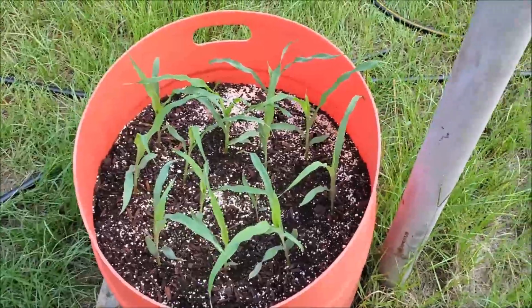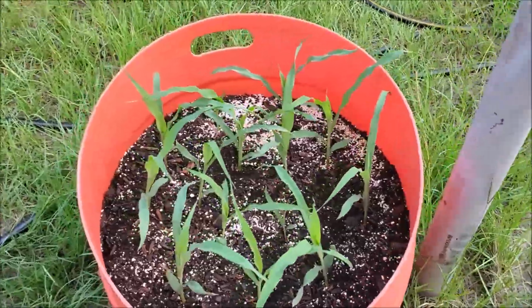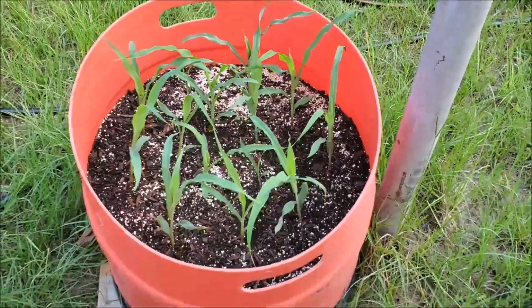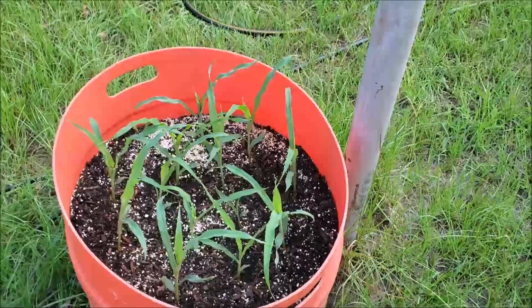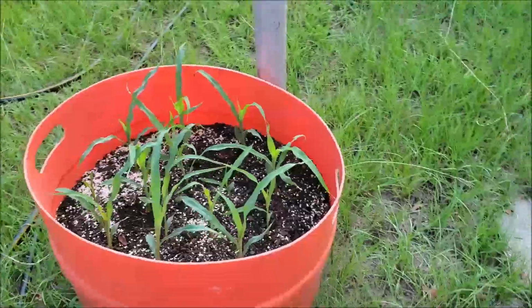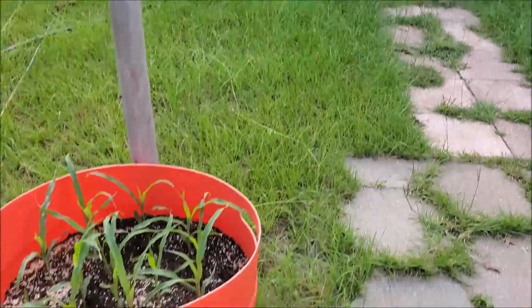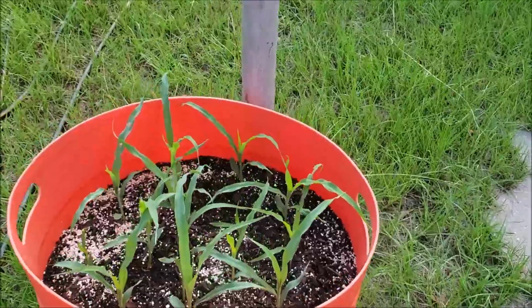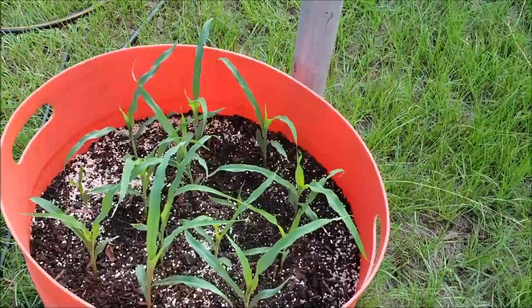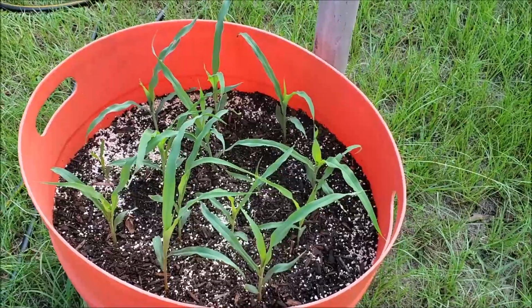Right here is my glass gem corn. Now I planted this right out here in front of my workshop, and I figured I'd see if I could get a crop.